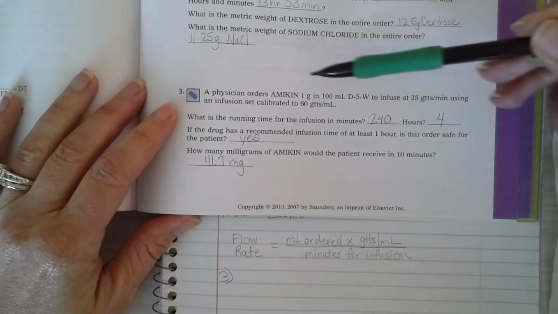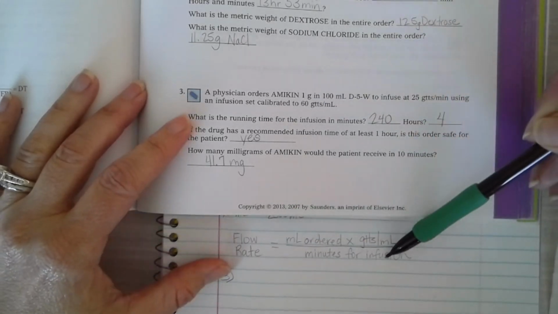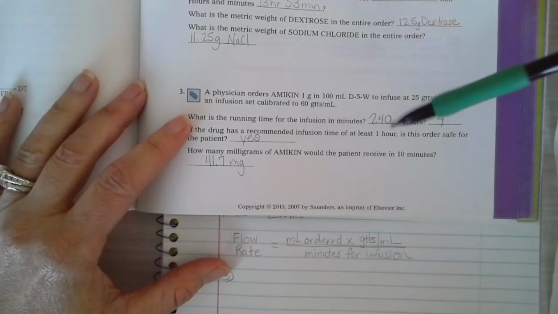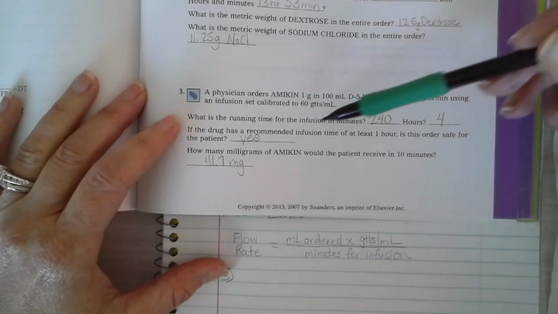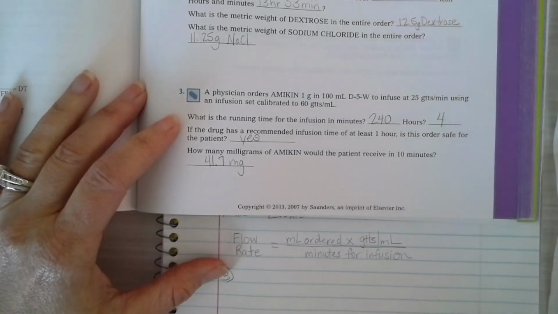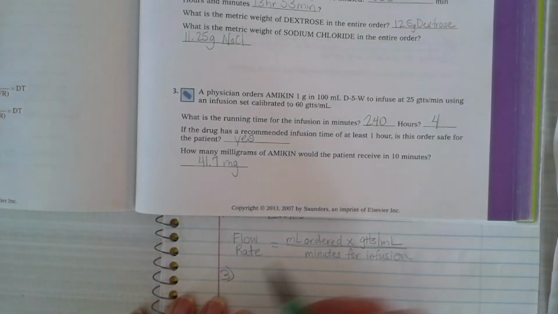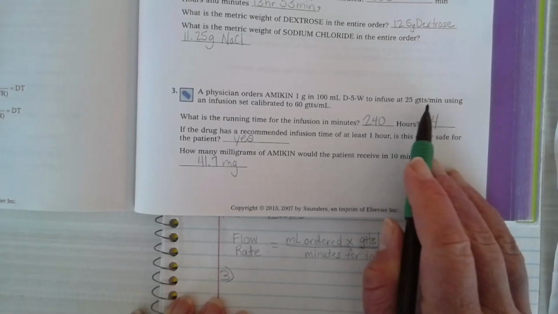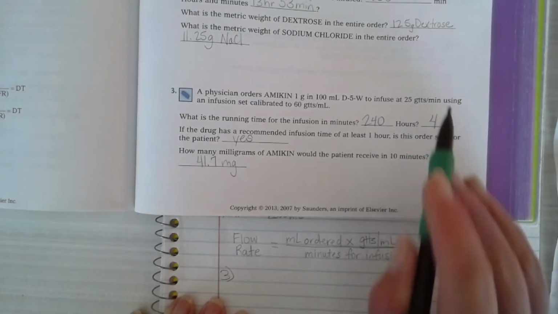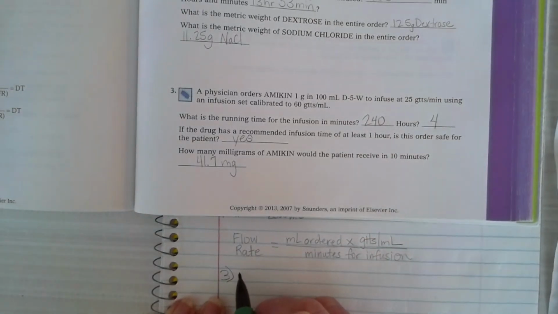So now you're going to take this information and plug it into this formula to find the first one. What's the running time for infusion in minutes? We're going to plug it in. Our flow rate is going to be 25 drops per minute. That's how fast it's going to go. So our flow rate, 25 drops in 1 minute.